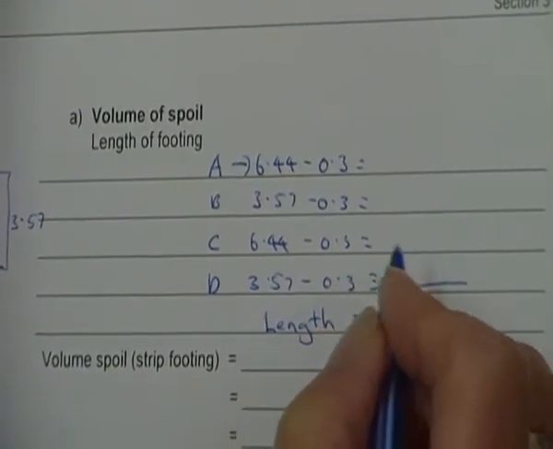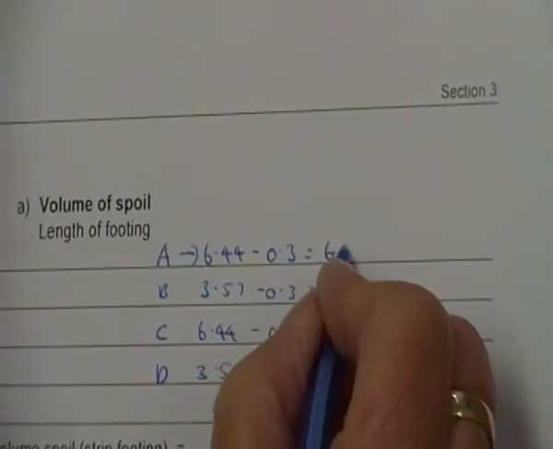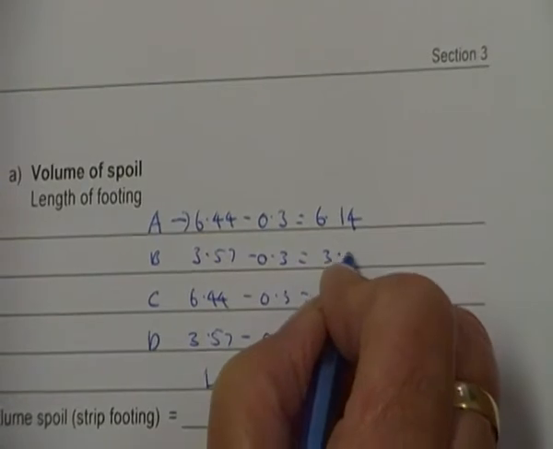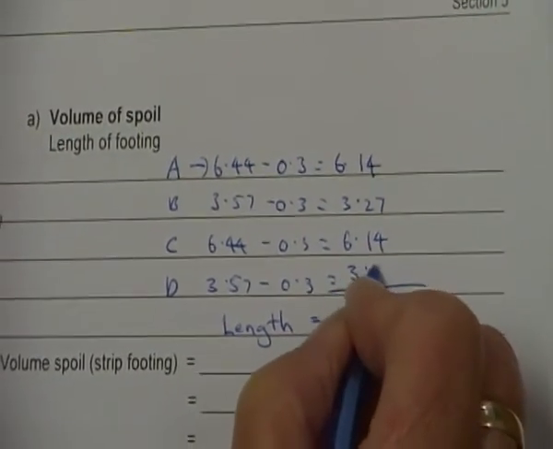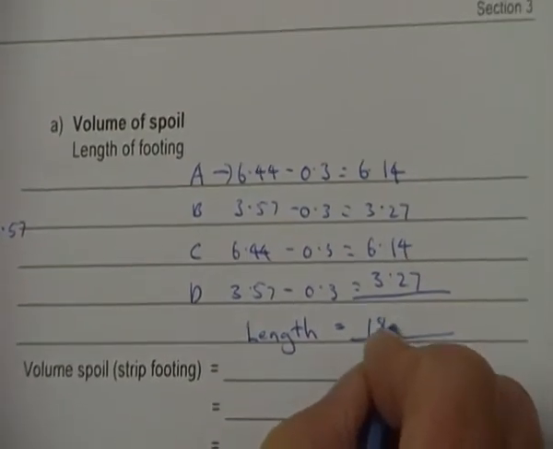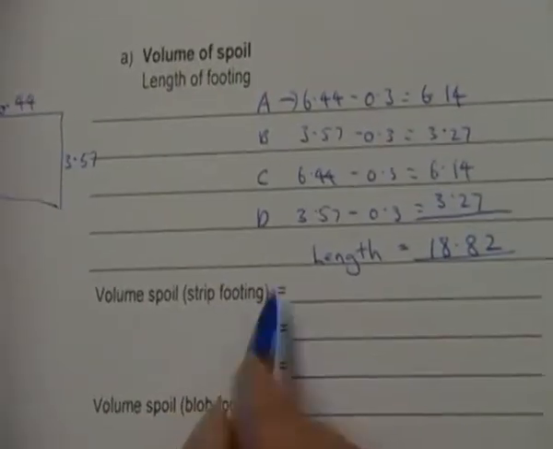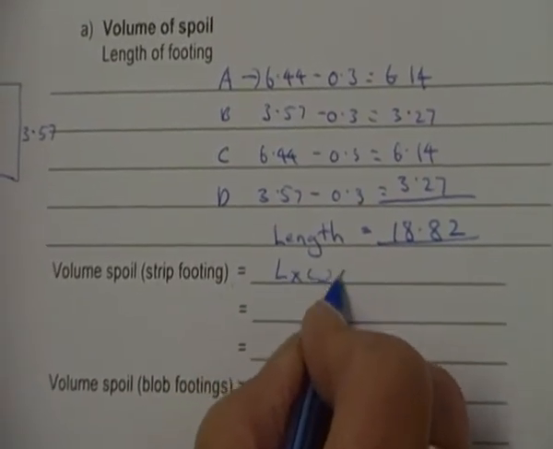Okay, so when we look at that, our figures are 6.14, 3.27, 6.14, 3.27. We add them all up and we get 18.82. Now we've got to do the strip footing first, so it's going to be length times width times the depth.